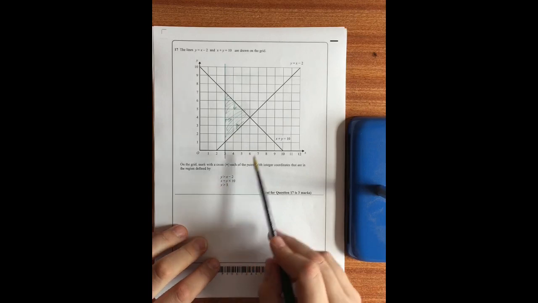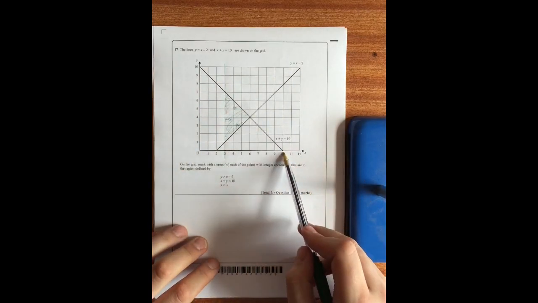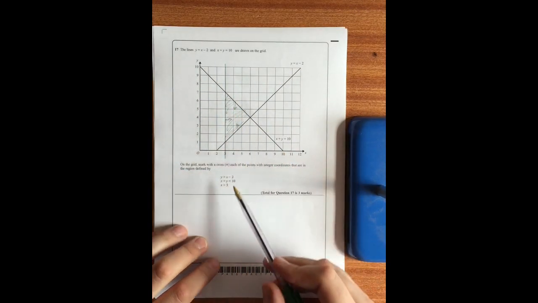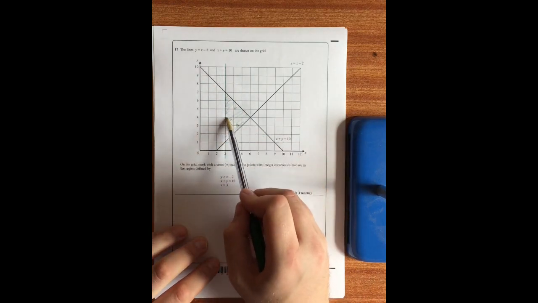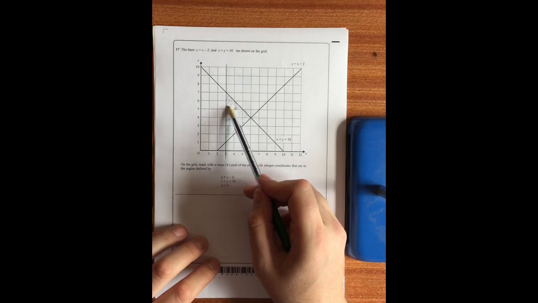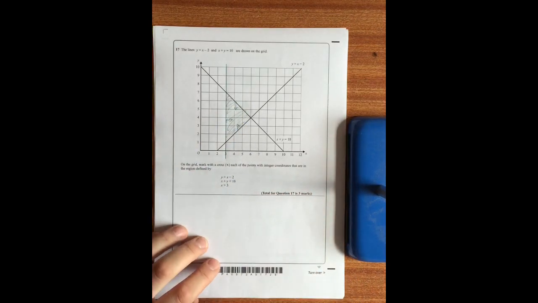X plus y is less than 10. So this is x plus y equals 10. So less than 10 will be below that. And x is greater than 3. So where x is 3, we are to the right of that to be greater than it. So this region is what's represented by each of these.